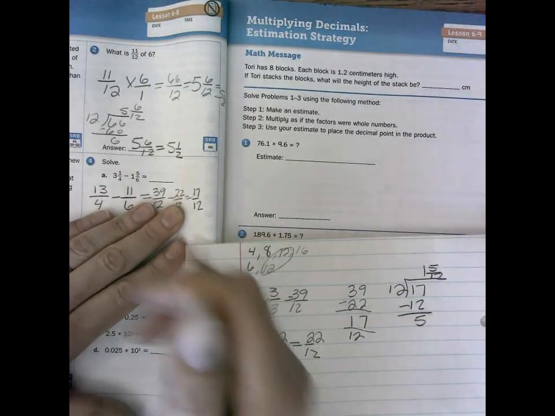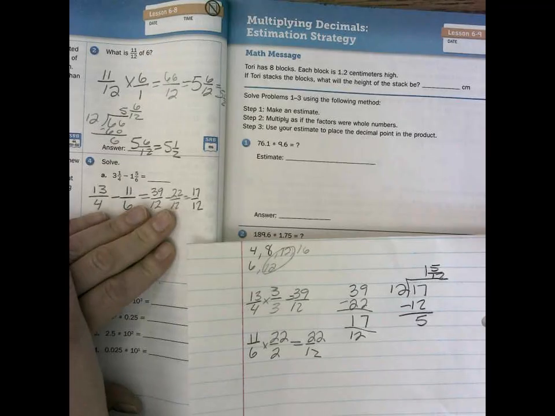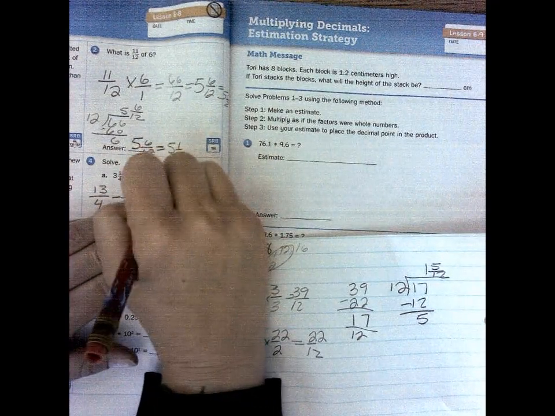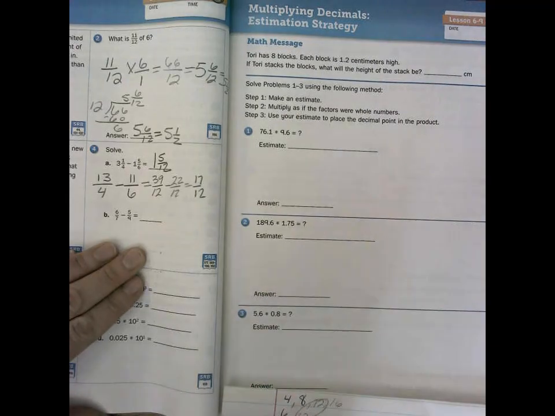12 goes into 17 one time, making 5 my numerator, 12 my denominator, and 1 my whole number. So what is 3 1/4 minus 1 5/6? It is 1 5/12. We could not have solved that without finding a common denominator.